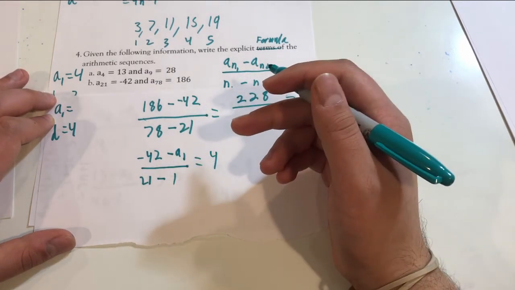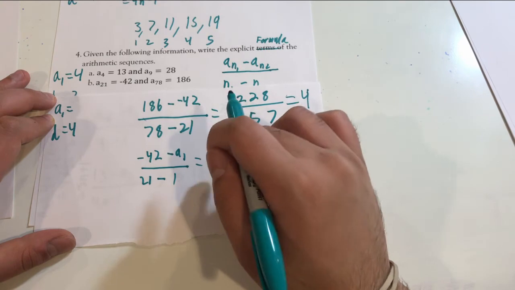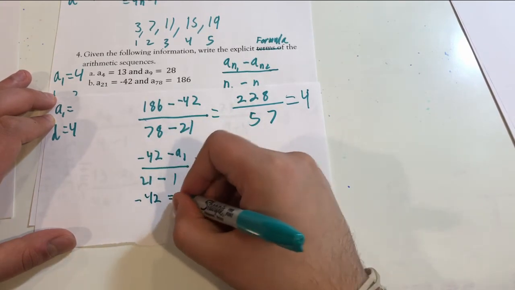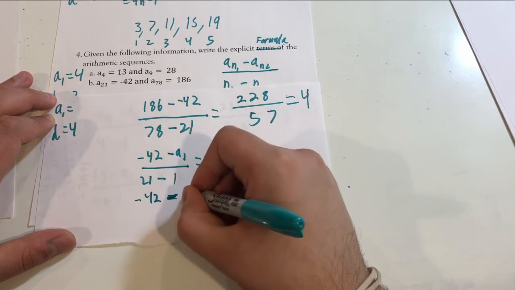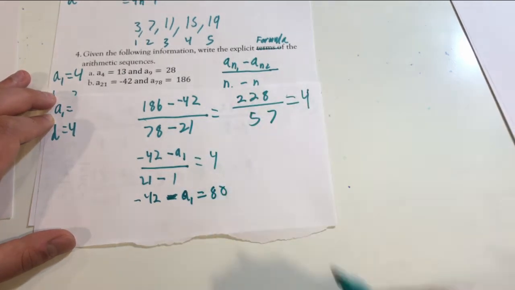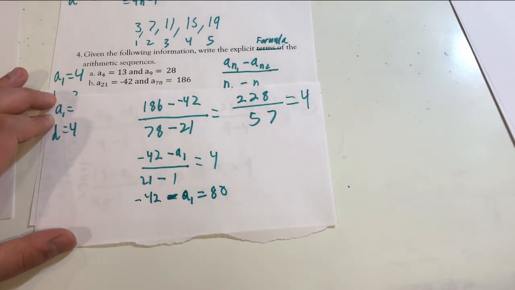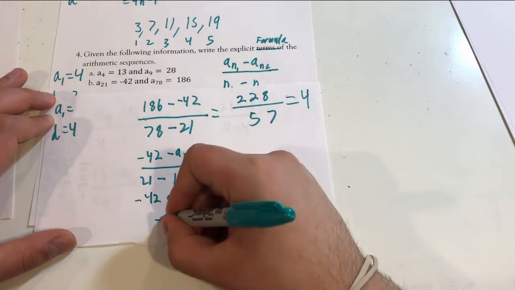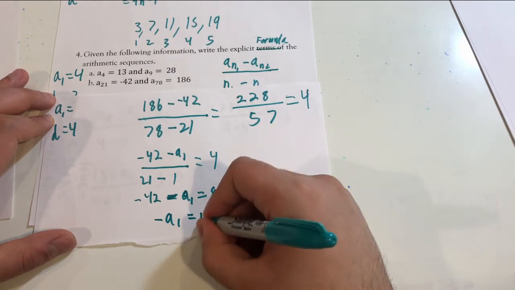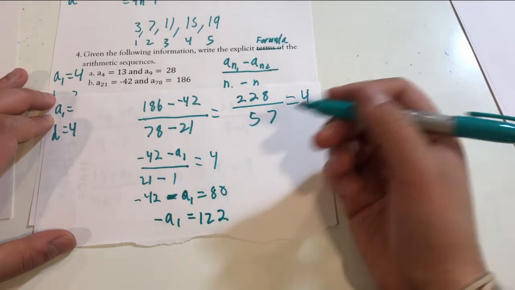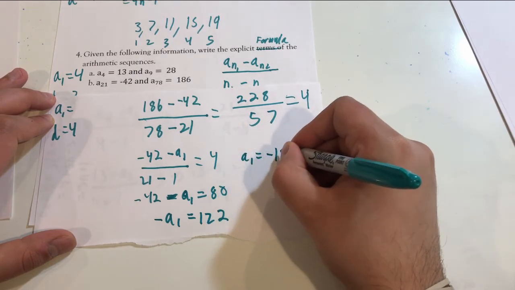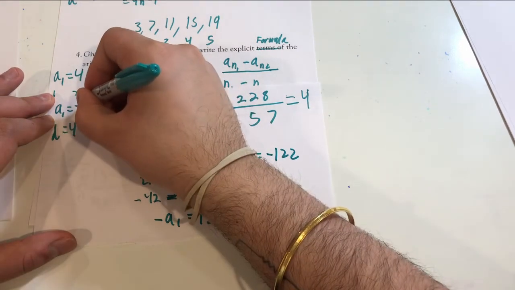21 minus 1 is 20. 20 times 4 is 80. So I get negative 42 minus A sub 1 is equal to 80. And then I add 42 to both sides, and I get negative A sub 1 is equal to 122. And then I move the negative over to the other side. So A sub 1 is equal to negative 122. Right? Negative 122.